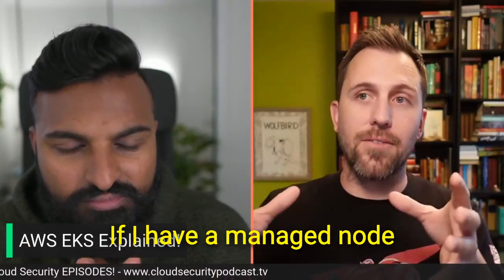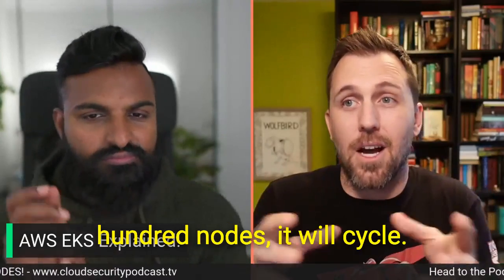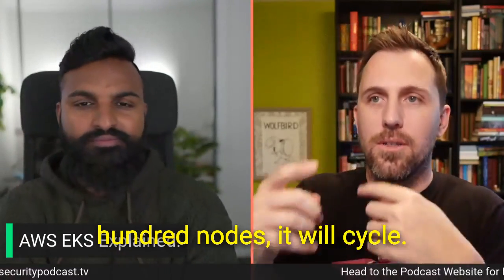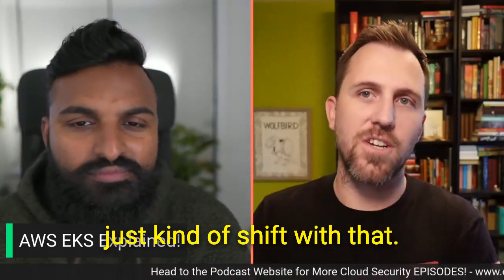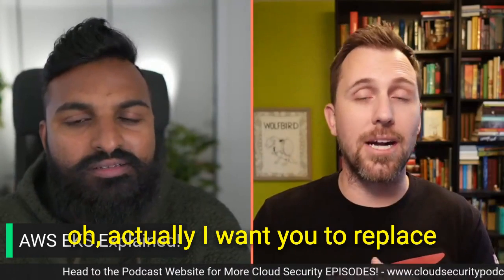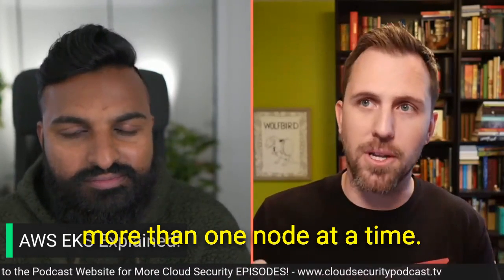For nodes, if I have a managed node group, let's say 100 nodes, it will cycle, adding one at a time and removing one. The workloads automatically shift with that. You can also set it and say, actually, I want you to replace more than one node at a time.